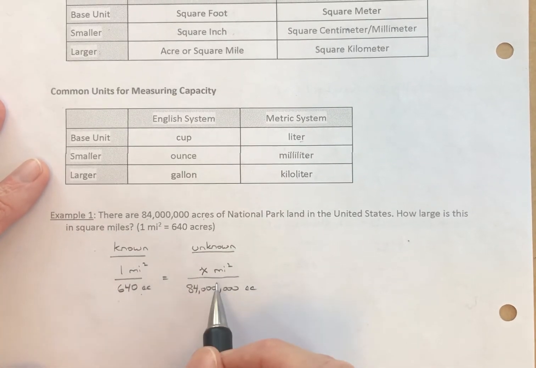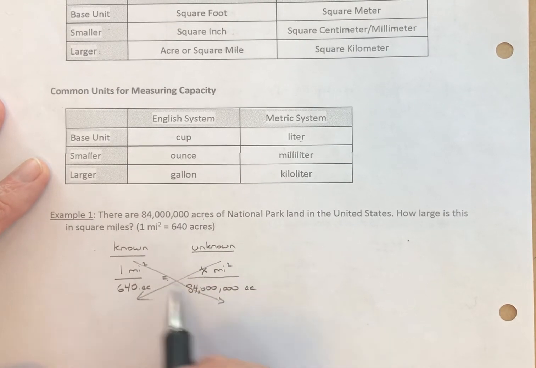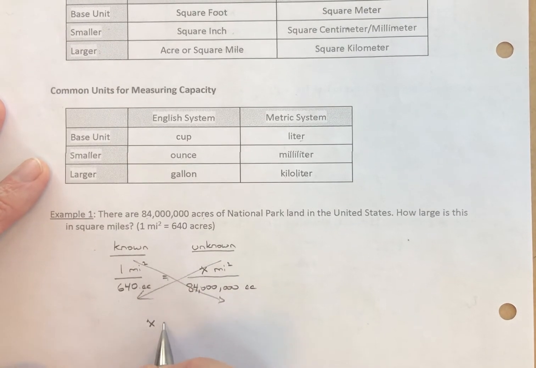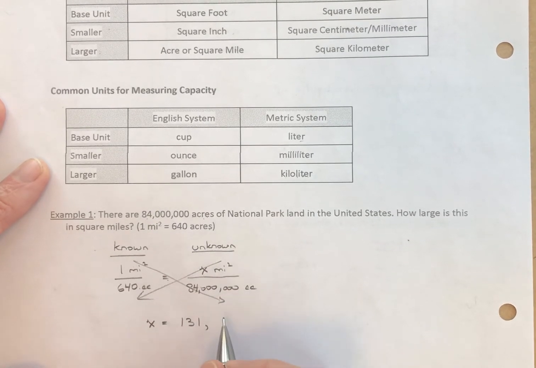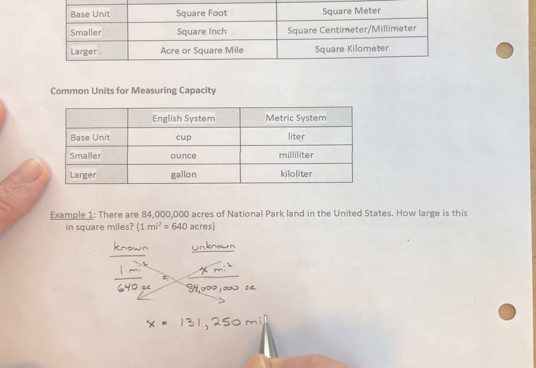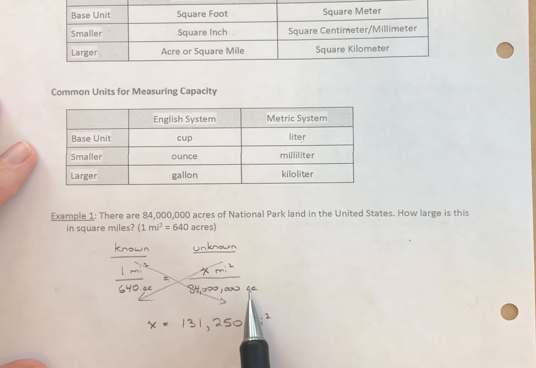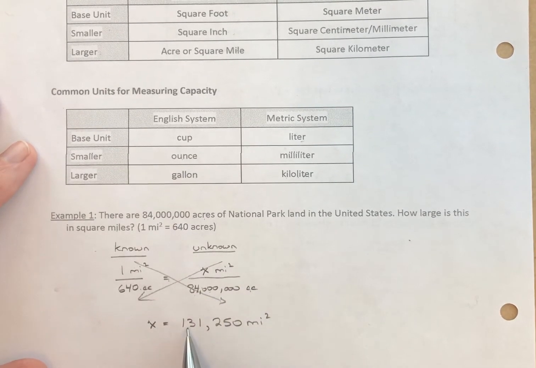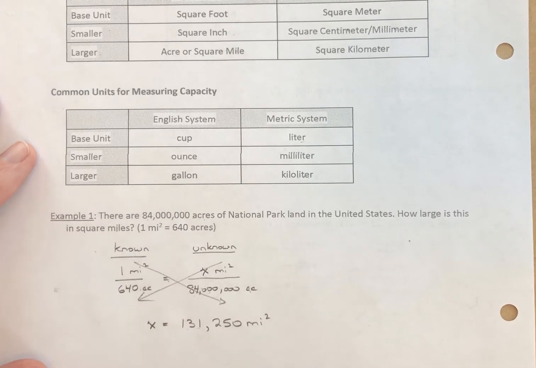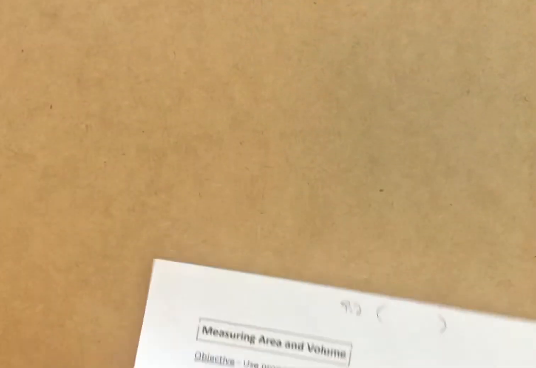I have a proportion. 1 fraction equals another fraction. So I can do cross products, multiply and divide. And if I do the math, I come up with 131,250 square miles. So 84,000 acres is equivalent to 131,250 square miles. Let's take a look at a couple more examples. Give me a moment to switch my paper.